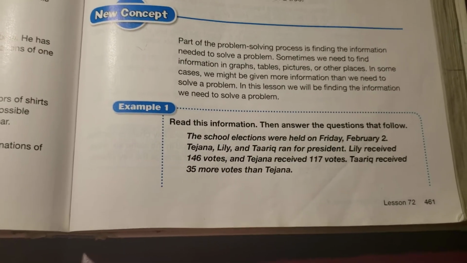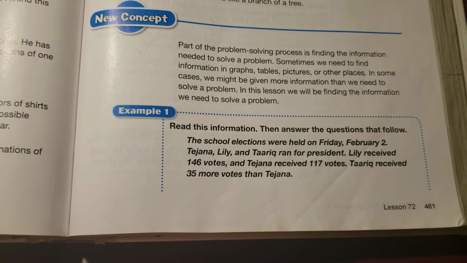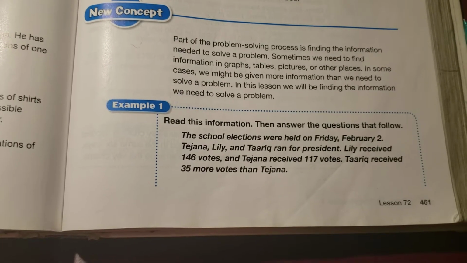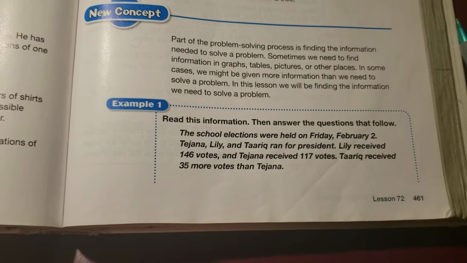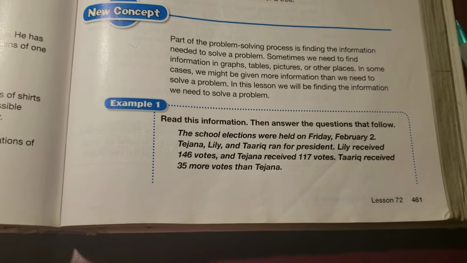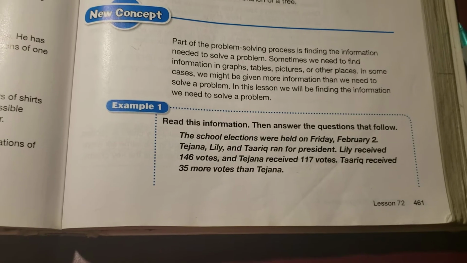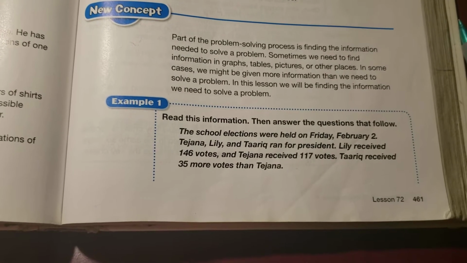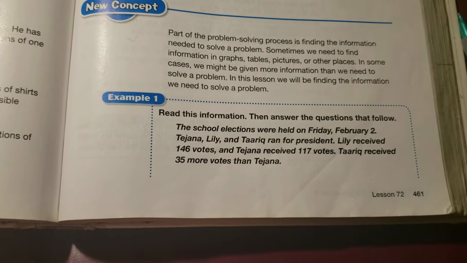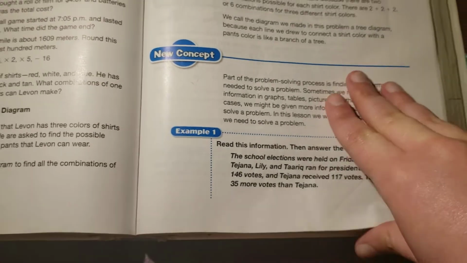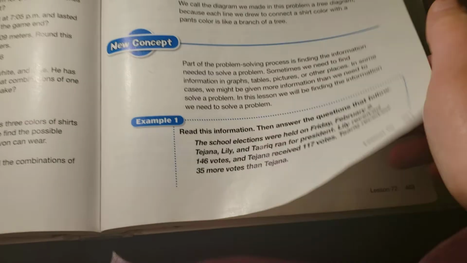So here's the first part of example 1. And it says, the school elections were held on Friday, February 2nd. Tehana, Lily, and Tariq ran for president. Lily received 147 votes, and Tehana received 117 votes. Tariq received 35 more votes than Tehana. So that's all the information we are given.